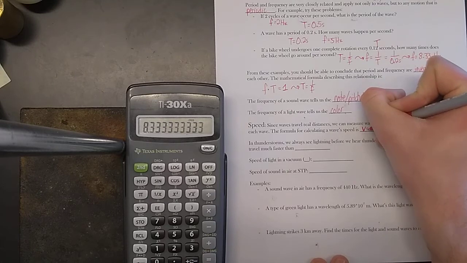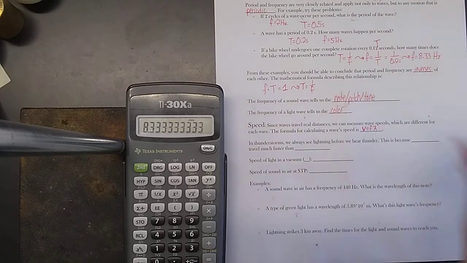Now that seems like a weird equation. How do you multiply frequency and wavelength together and get the speed? Honestly, this bothered me when I was taking Regents. I had to really think about this to have it make sense. Here's what I came up with.